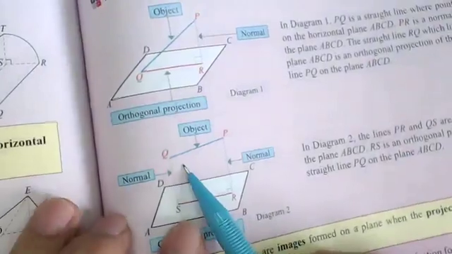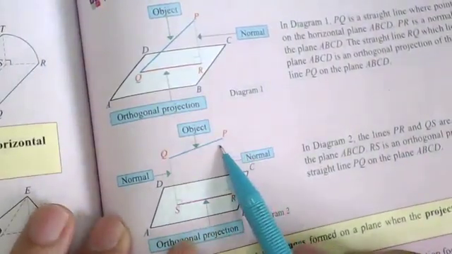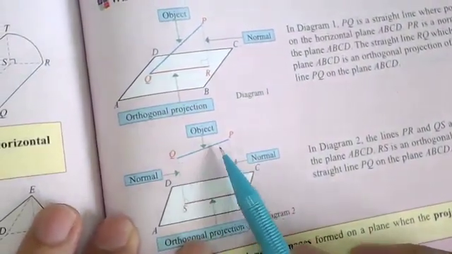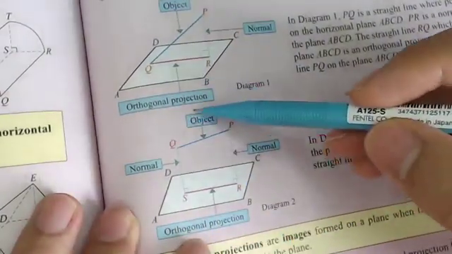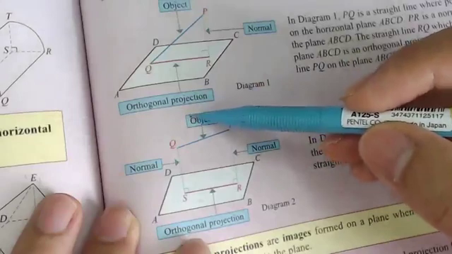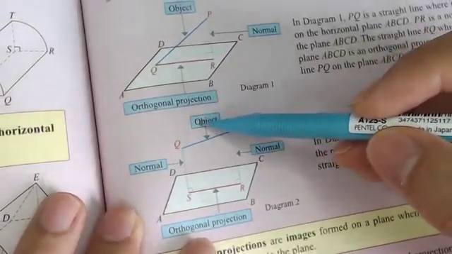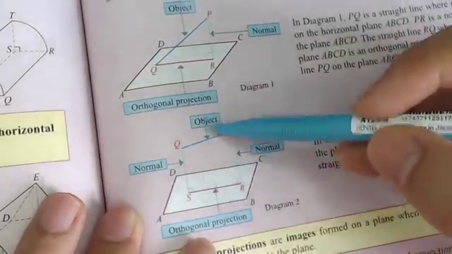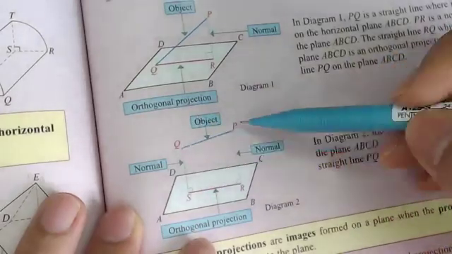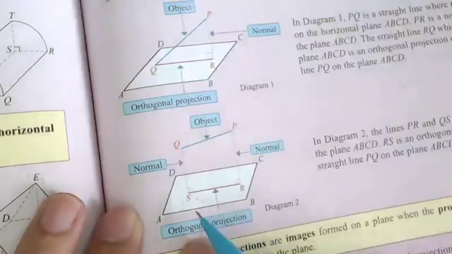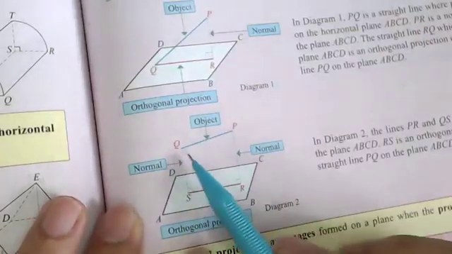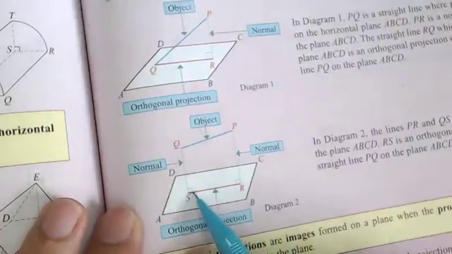Okay, we have another line, let's say QP here, totally floating above this surface. If we put a lamp on the upper side here, and it projects QP down here, we can see that the shadow of this QP is like this.